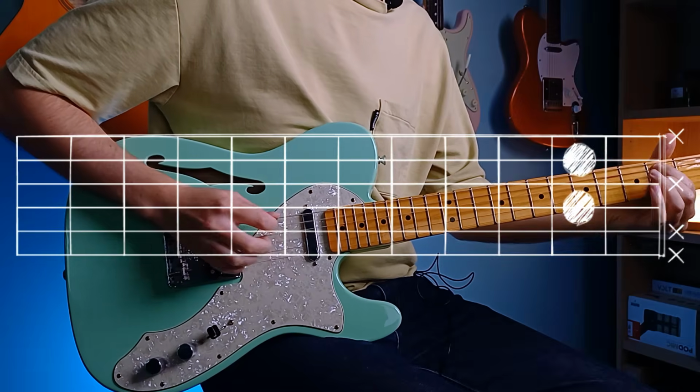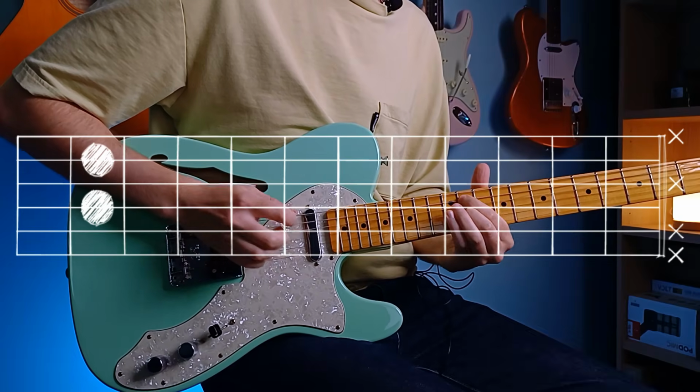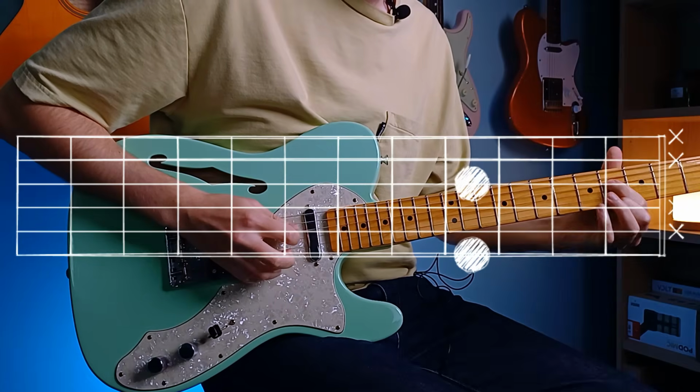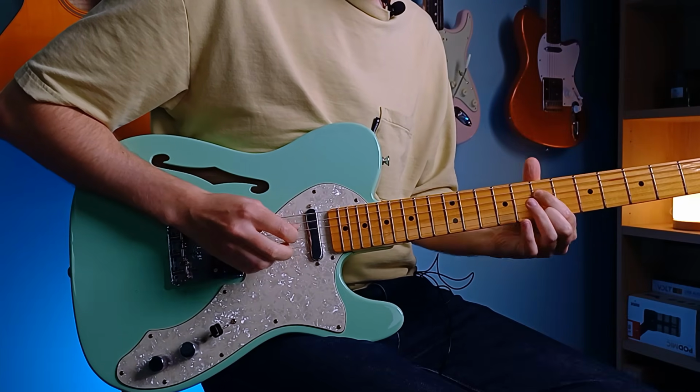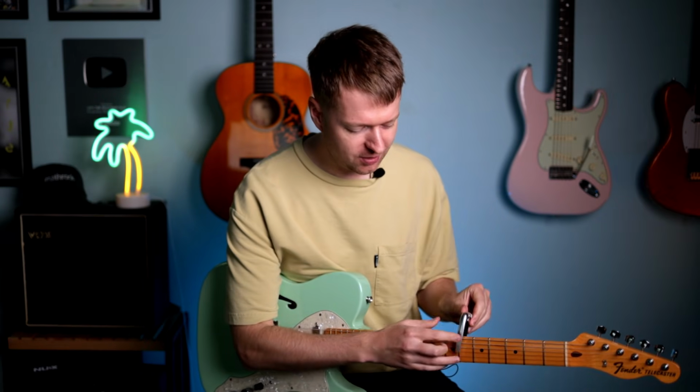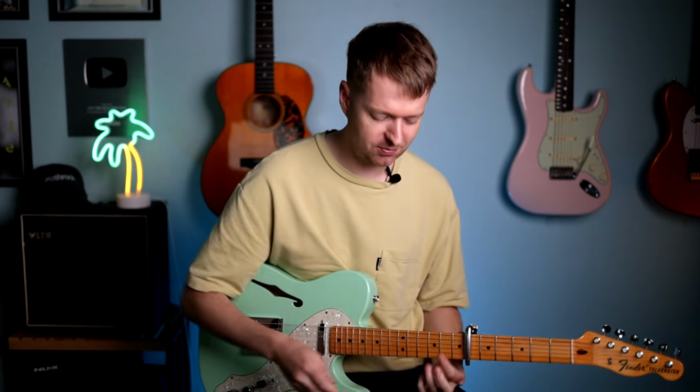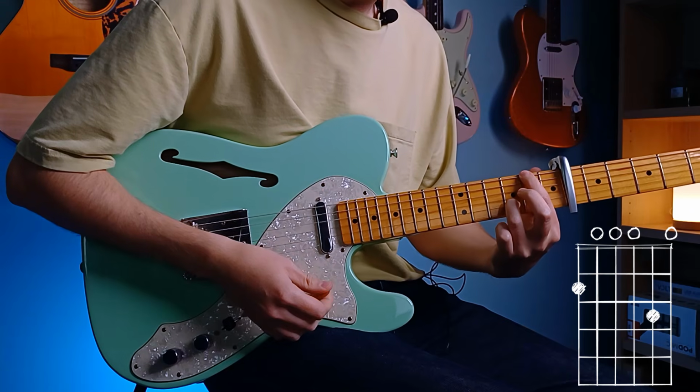The biggest reason for this tuning being so easy to play in is the repetition of these A and E tuned strings. Which means chord shapes become incredibly easy in this tuning, and we end up with this whole bunch of movable chord shapes.